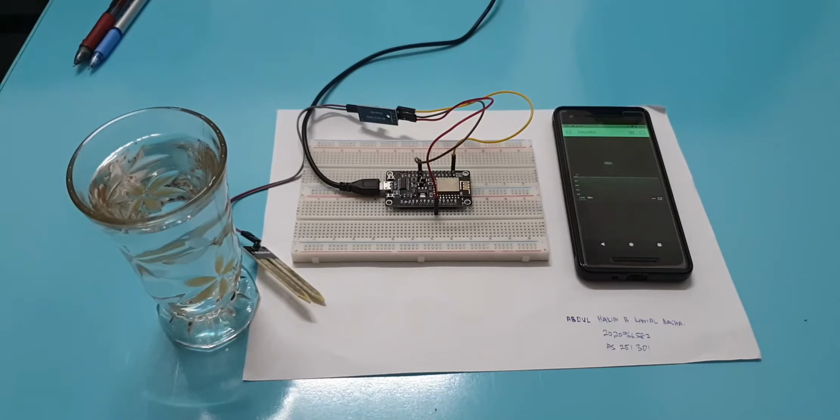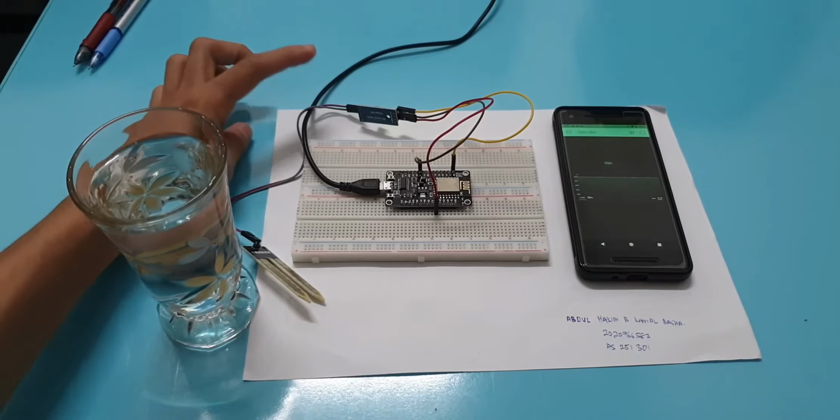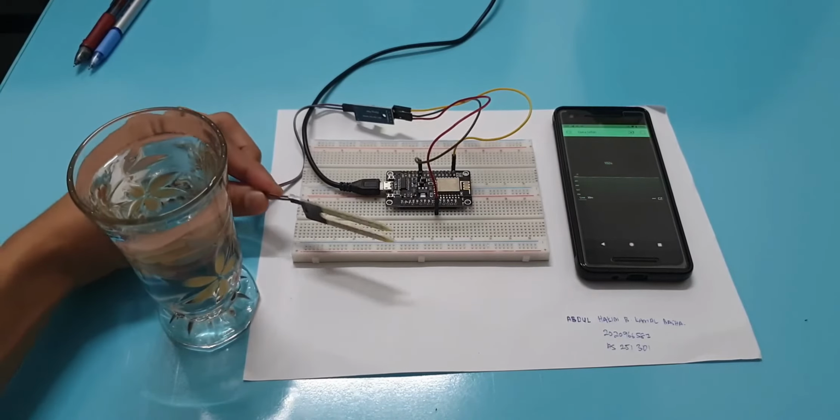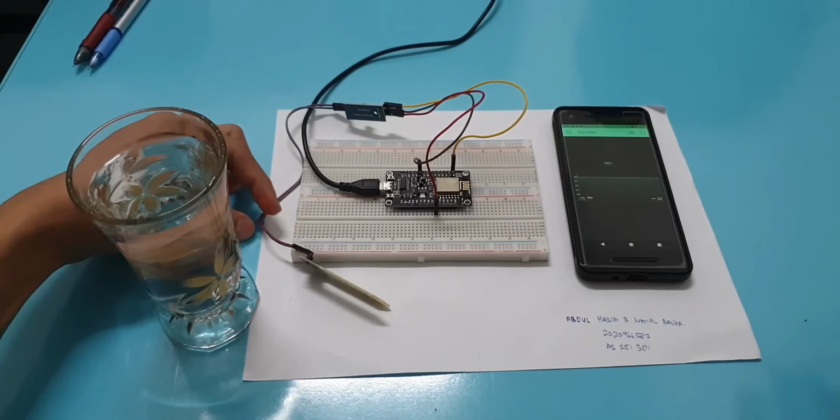This is lab 2 for module number 3. In this lab, we are trying to display data on a graph. So here we have a NodeMCU, a sensor board, a moisture sensor, and the Blynk application.